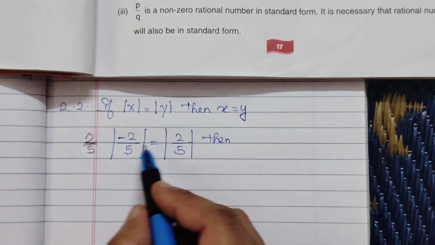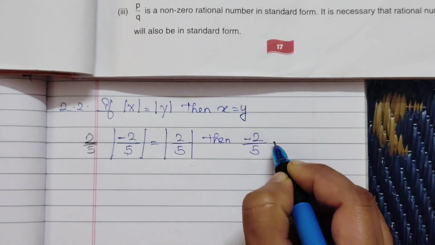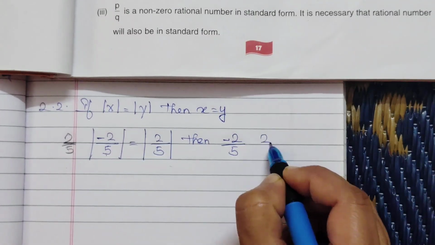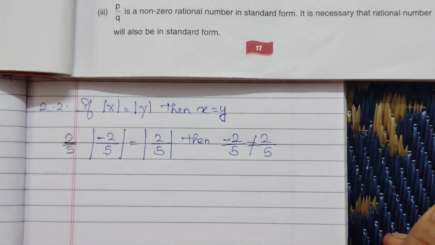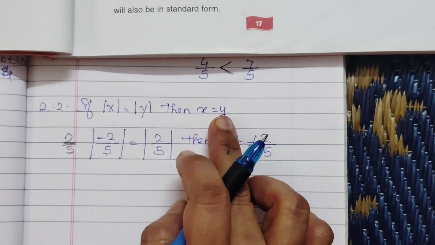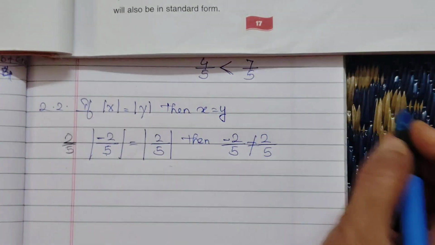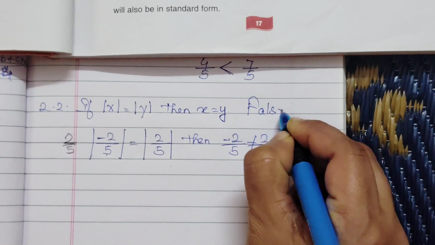So what is x? Minus 2/5. And what is y? 2/5. Are they equal? No, they are not equal. So x is not equal to y, and the statement says x is equal to y. So the answer is false.